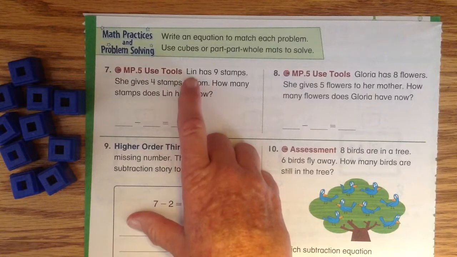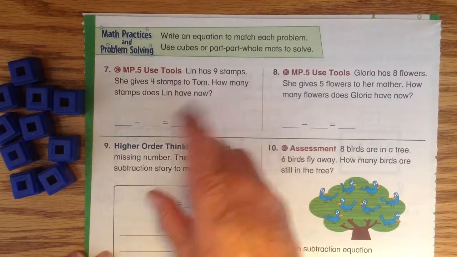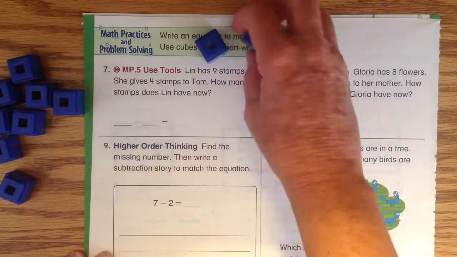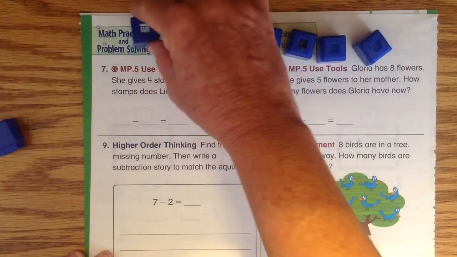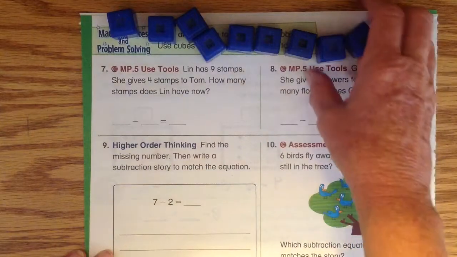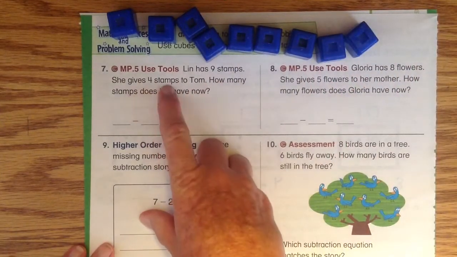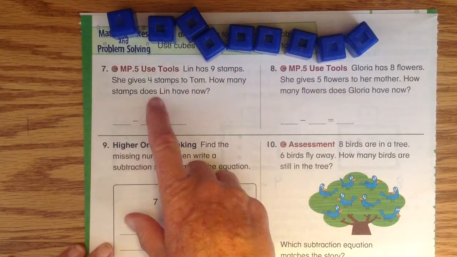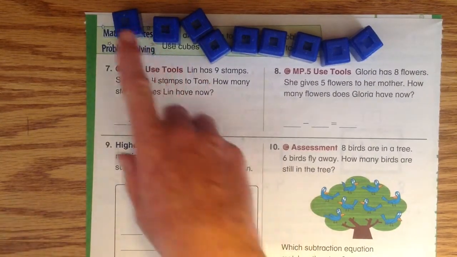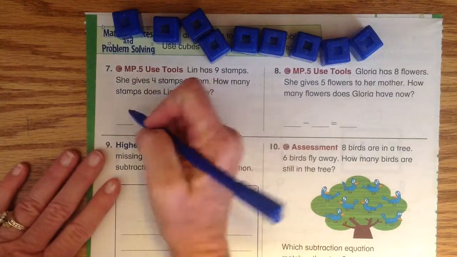So number 7 says Lynn has 9 stamps. So I'm going to count 9. 1, 2, 3, 4, 5, 6, 7, 8, 9. She gives 4 stamps to Tom. How many stamps does Lynn have now? So she has 9 stamps.